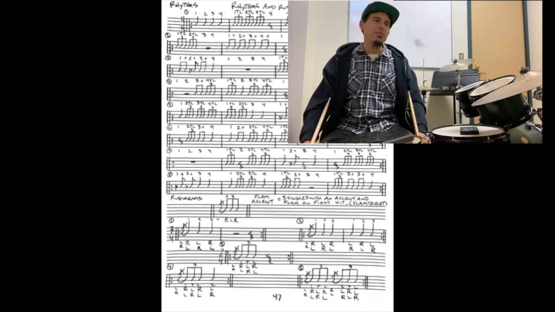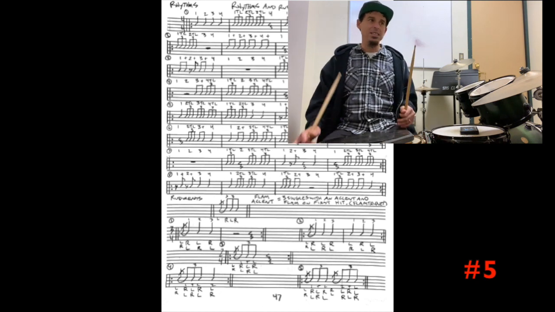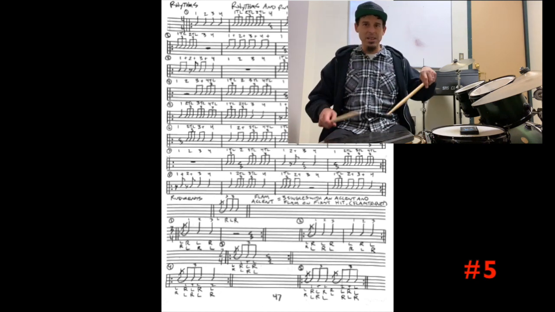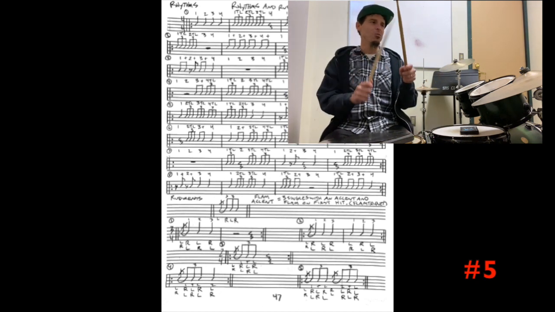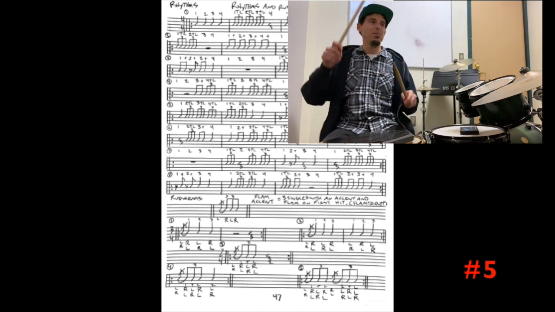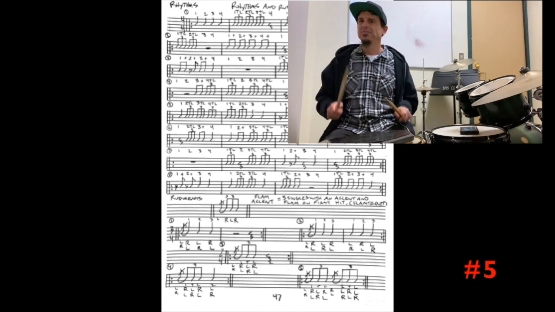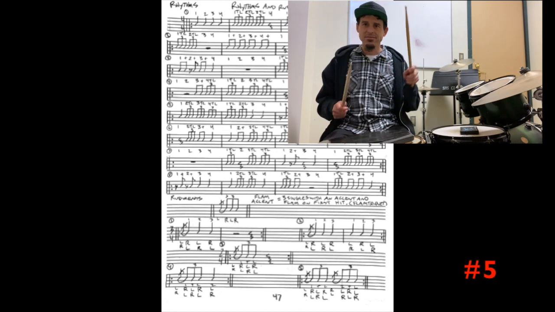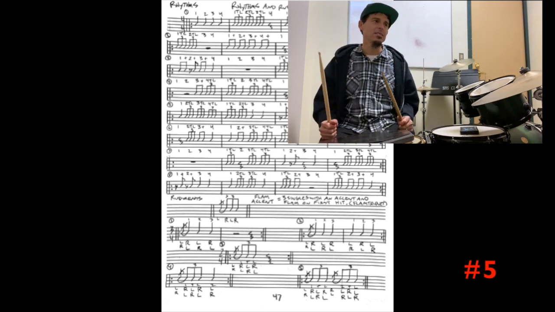Okay, for number 5, we're just gonna do back-to-back flam accents. Now, I have it written where we'll flip our sticks each beat, so it's gonna be a flam triplet, flipping sticks each beat. 1, 2, triplet, flam triplet, flam triplet. Okay, here's that one a little faster.